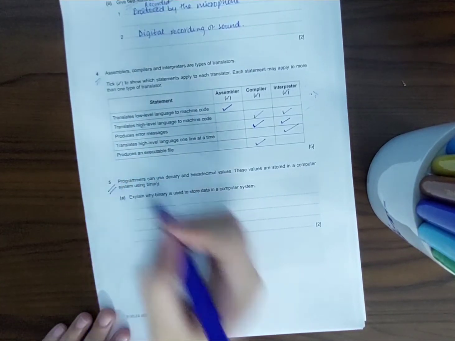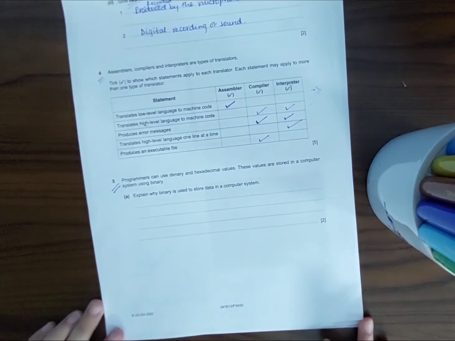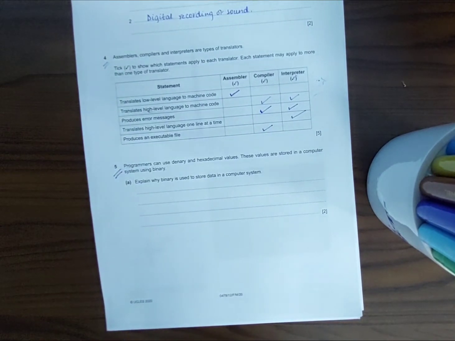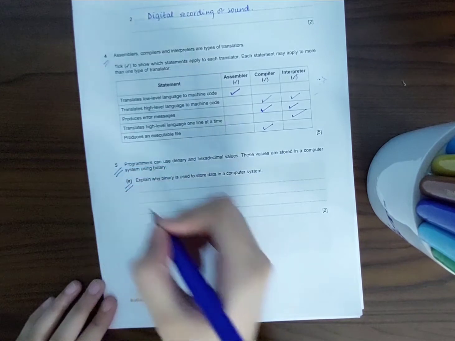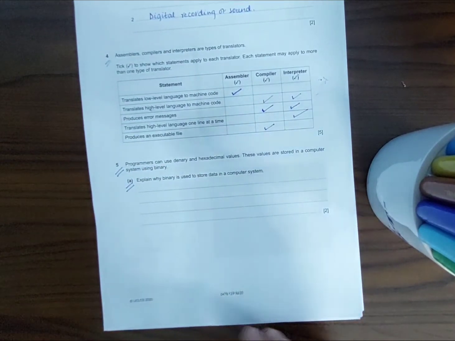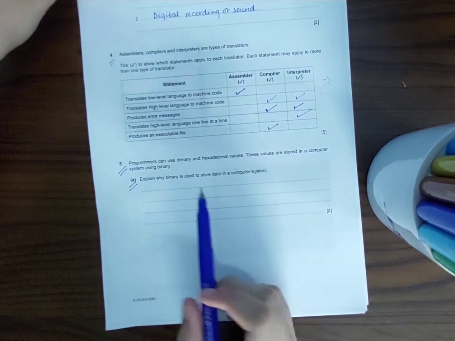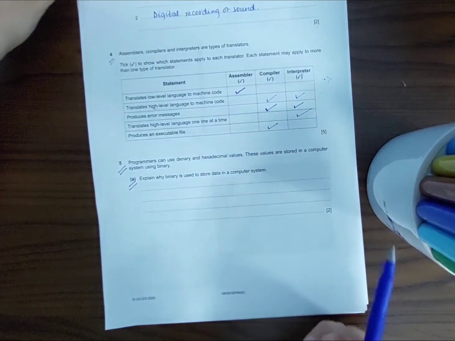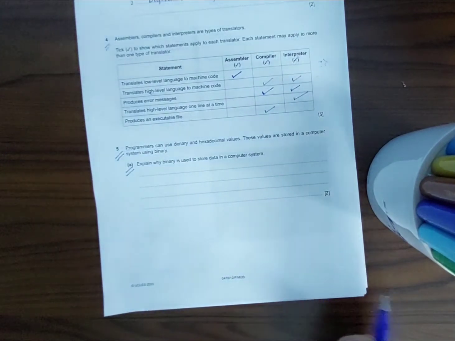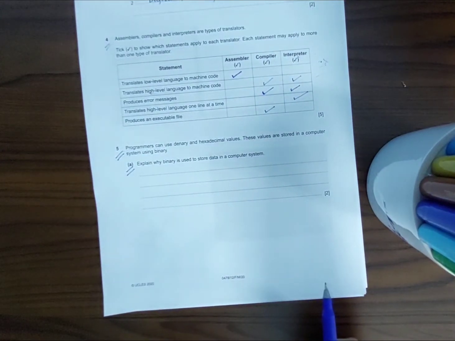Now question number 5. It says that programmers can use denary and hexadecimal values. These values are stored in a computer system using binary. In part A, you have to explain why binary is used to store data in a computer system. So basically, you have to provide 2 points over here.